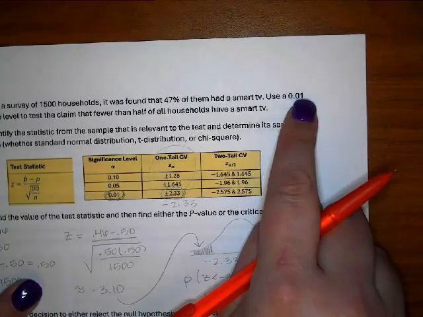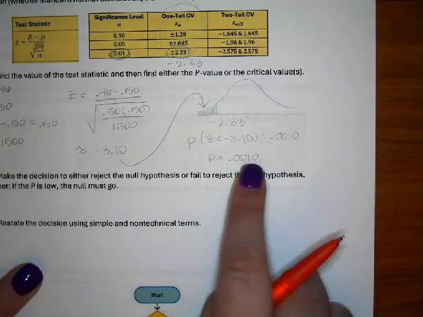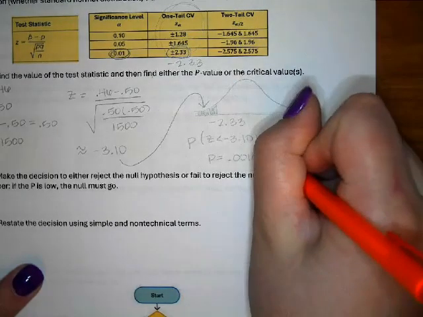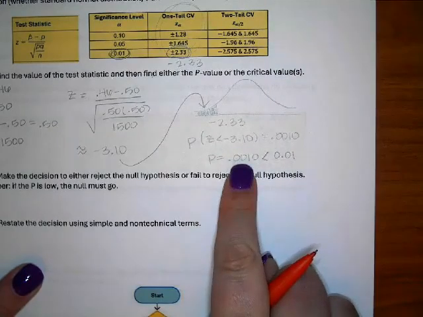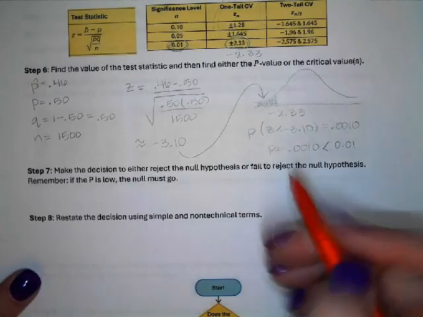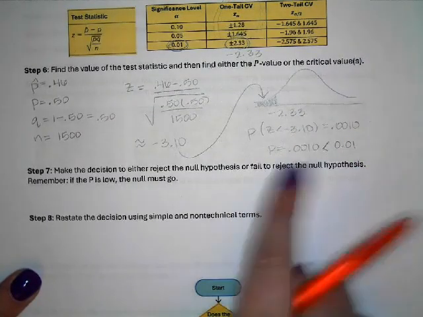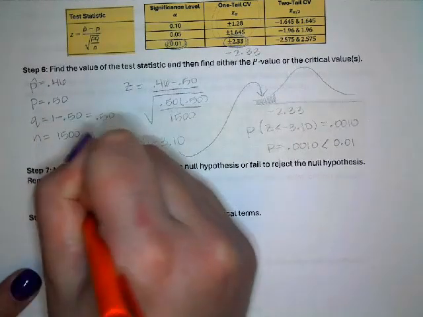So 1/100th is definitely going to be larger than 1/1000th, or you could say 1/1000th is smaller than 1/100th. And so if the P is low, the null must go. So we know that either from using our critical value or from using our P value that we are going to reject the null hypothesis.